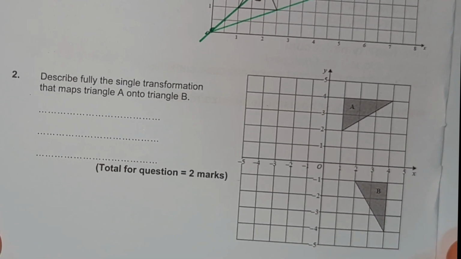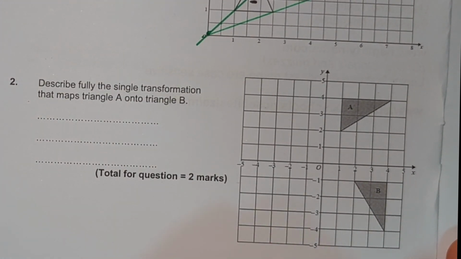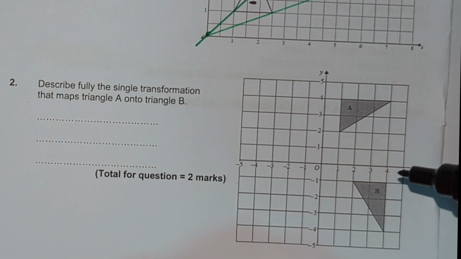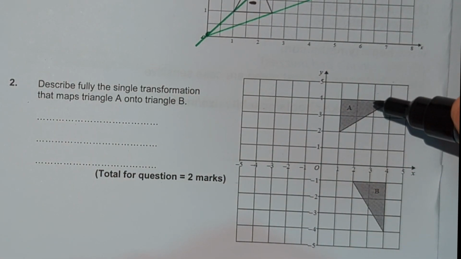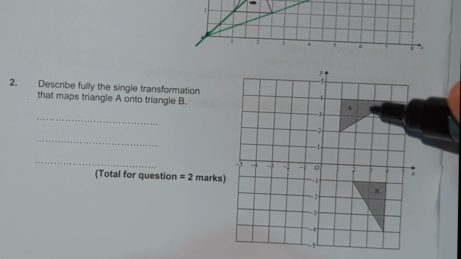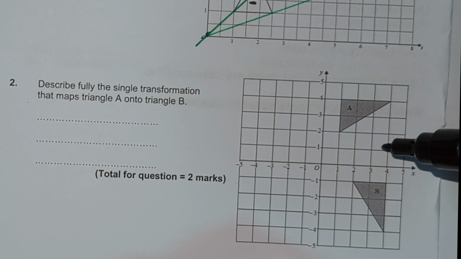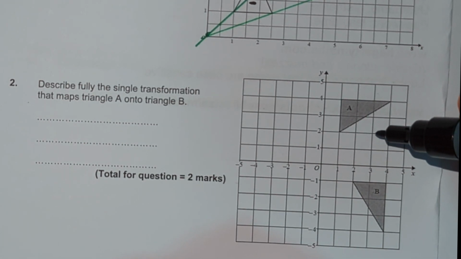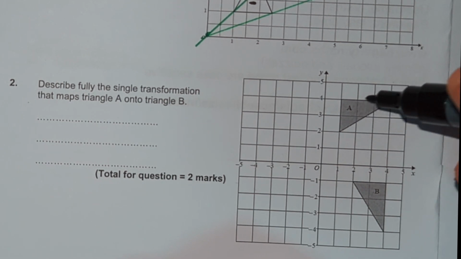The next question is again: describe the single transformation fully that maps triangle A onto triangle B. We go through the same flowchart again. Are they the same size? Yes, so it's not an enlargement. Are the shapes in the same orientation? No, so it's not a translation either. And the third question: can you turn the tracing paper so the shape looks the same? If I turn the tracing paper over, yes, they do look the same.